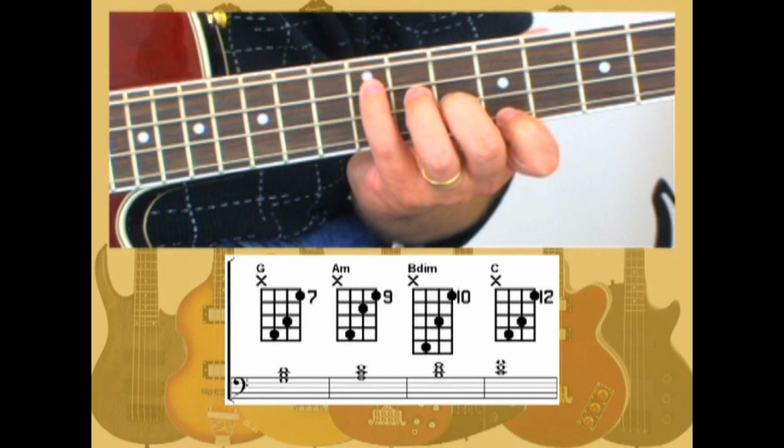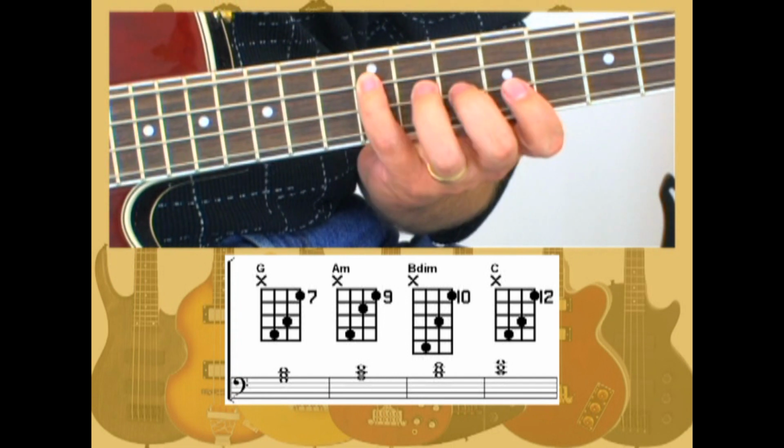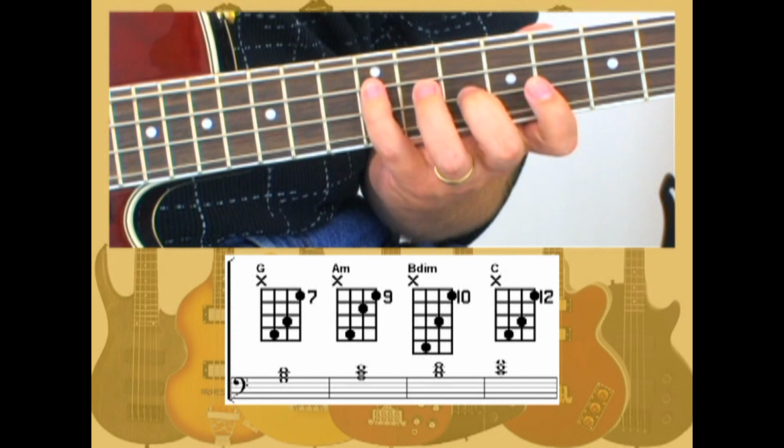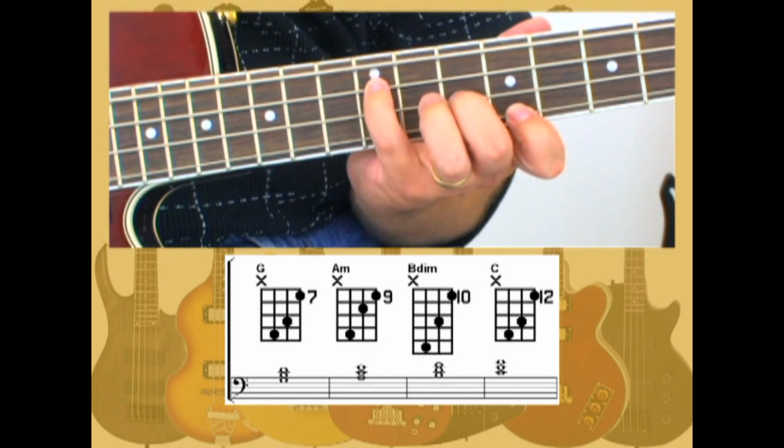A is the sixth note in the key of C. The 1-3-5 formula gives us A, C, and E. C is a minor third above A, so the sixth chord in the key of C is A minor.